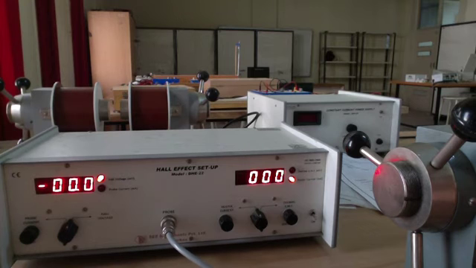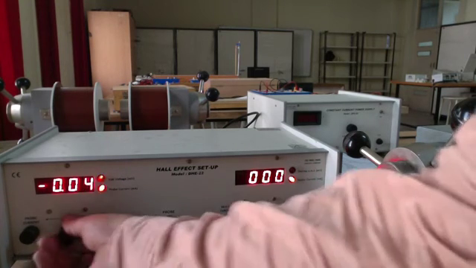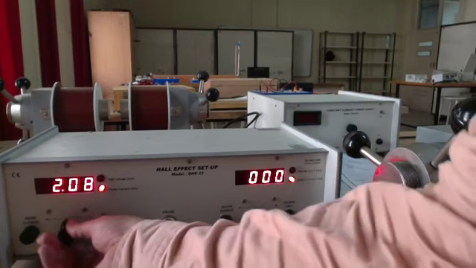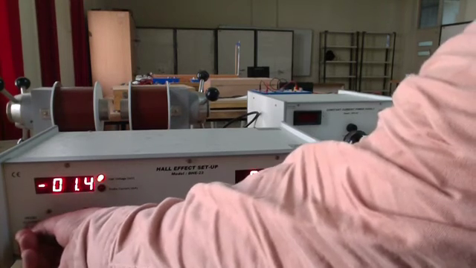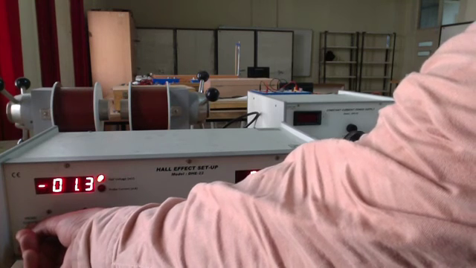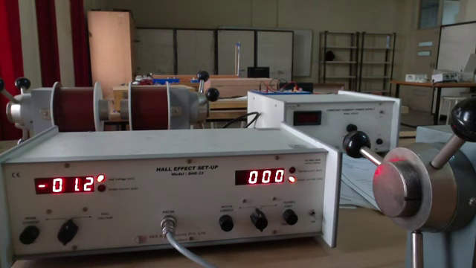Okay, so we have this value. Now, if you want to increase the value of the current, I have increased it, and you will see that here you would have again the negative value, okay? So we would have this value of the Hall voltage.